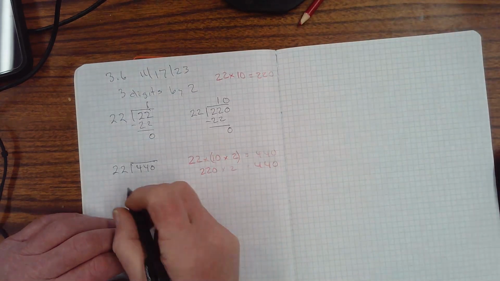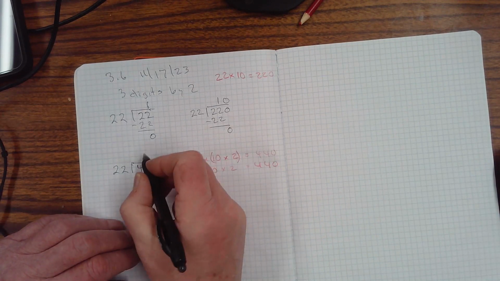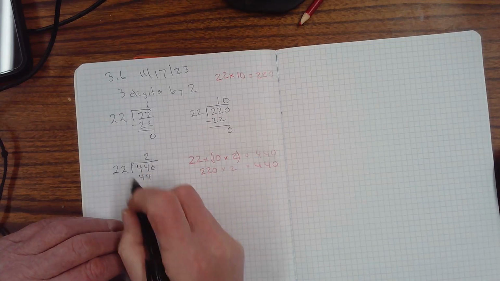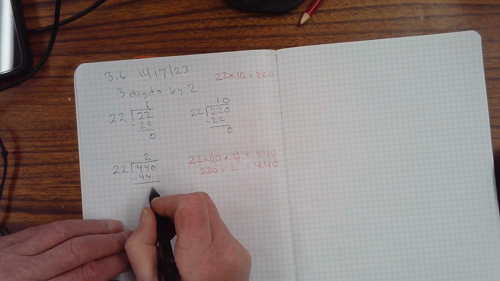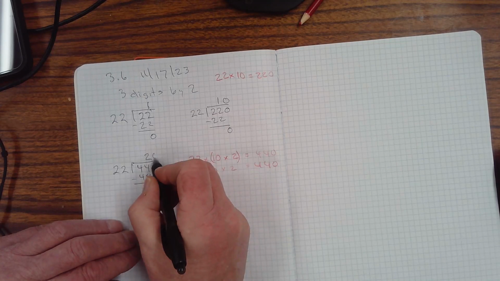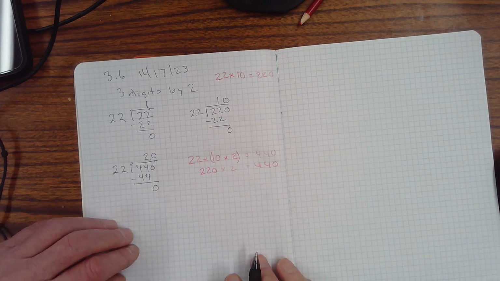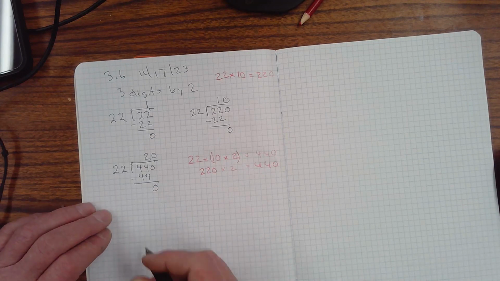Let's prove it. How many times does 22 go into 44? It goes in twice. 2 times 22 is 44. Nothing there. 20. Let's look next. Now we're going to get into a difficult one.